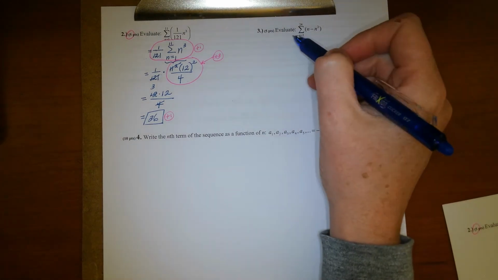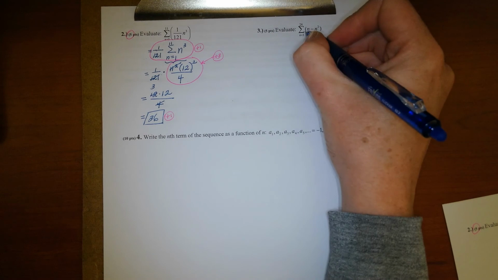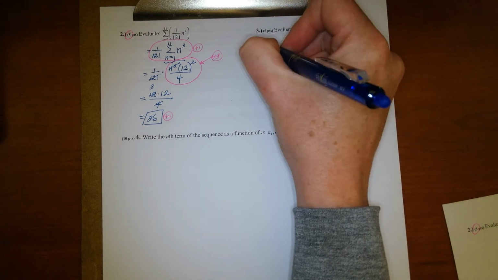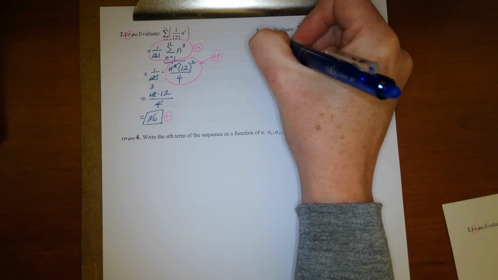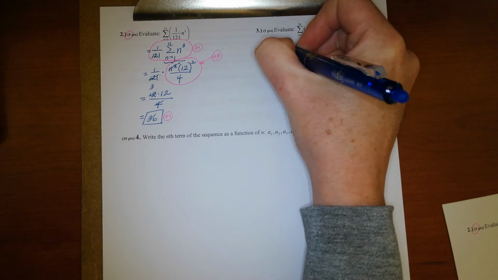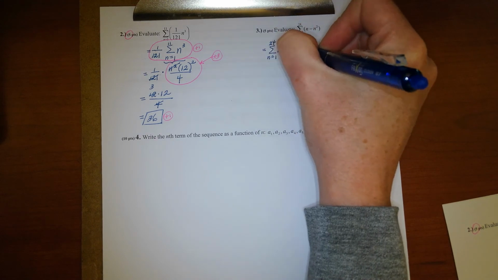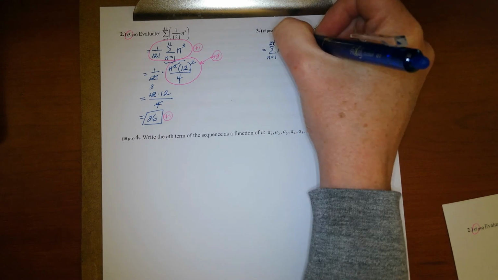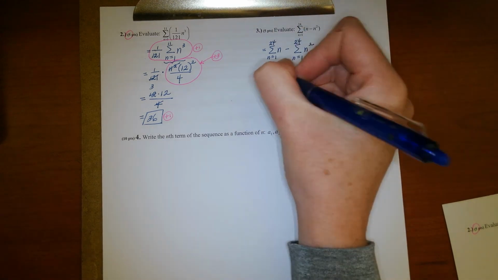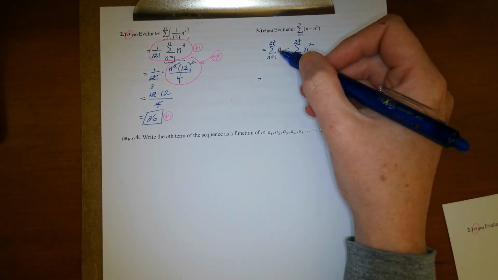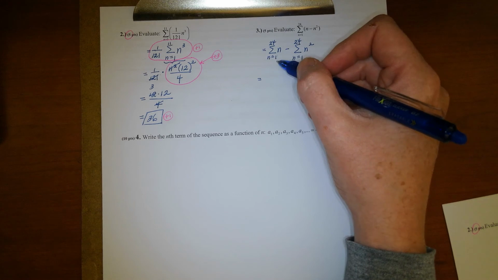Okay, let's see, problem 3 here. The first thing you would need to do is distribute sigma over subtraction. So this would equal the sum as n goes from 1 to 24 of n, take away the sum as n goes from 1 to 24 of n squared. Okay. Then from there, it would just be a matter of using the formulas correctly.